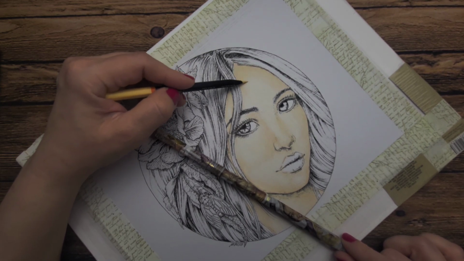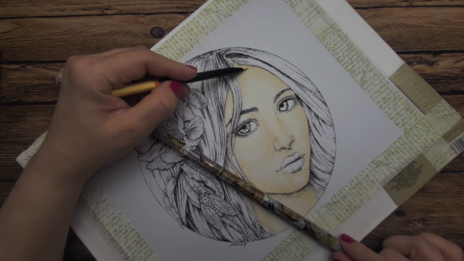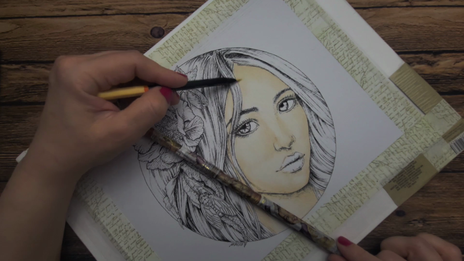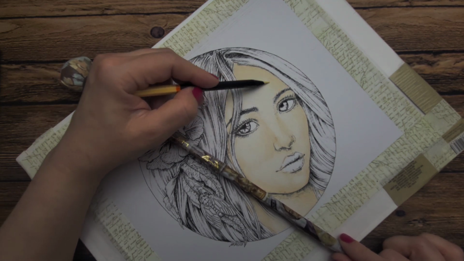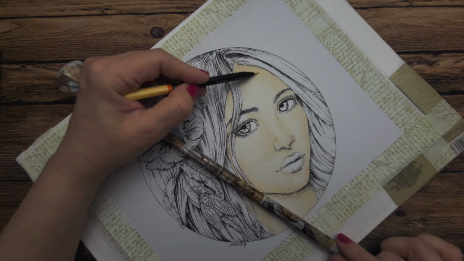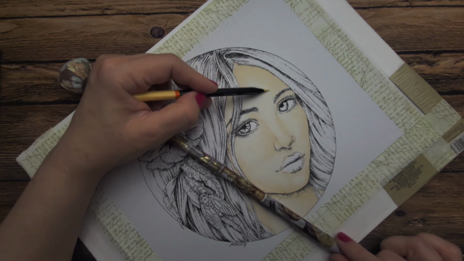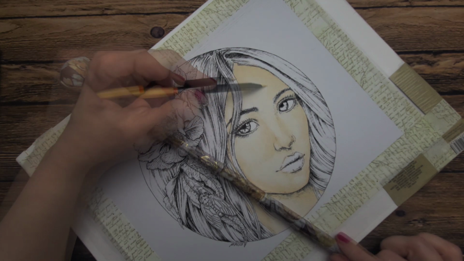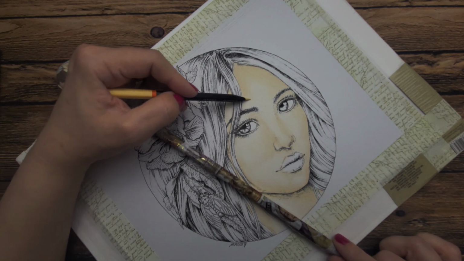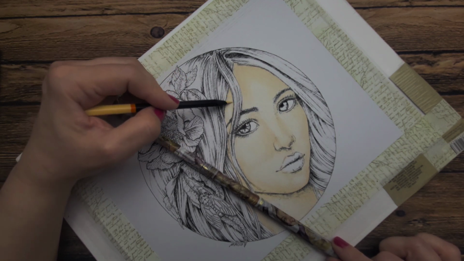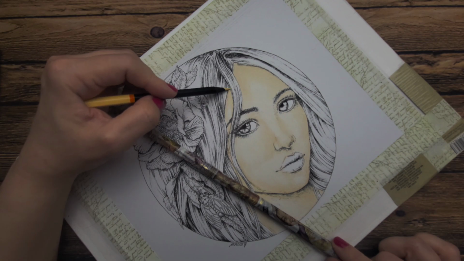This time I'm not gonna go all the way in with this cream. We're gonna try to maintain our highlighted spots. So I'm gonna keep blending the edges and the colors together.